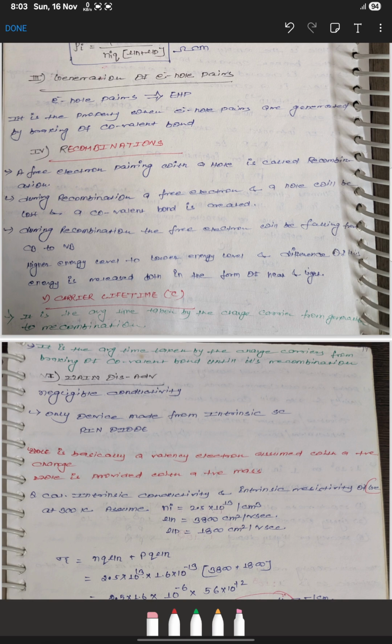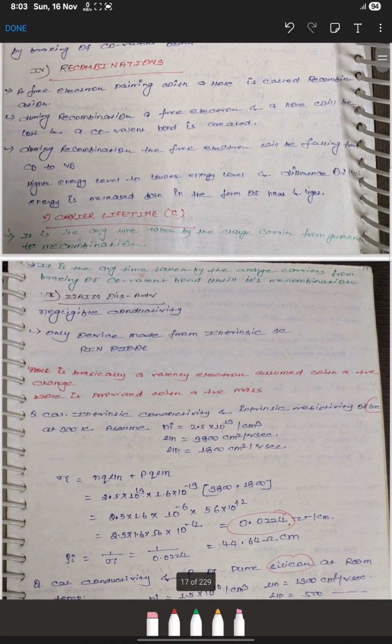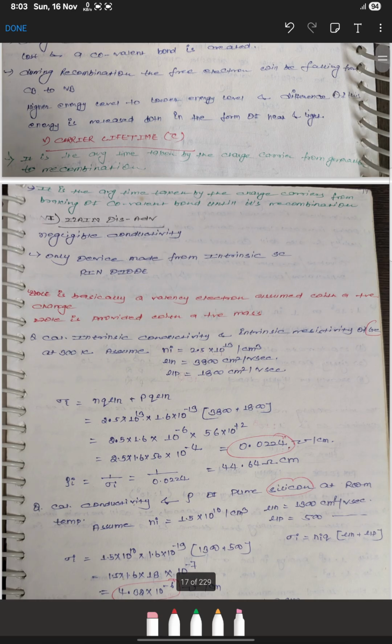The free electron falls from the conduction band to the valence band, from a higher energy level to a lower energy level, and the difference of this energy is released in the form of heat and light. Carrier lifetime is the average time taken by the charge carrier from generation, that is breaking of the covalent bond, until its recombination.